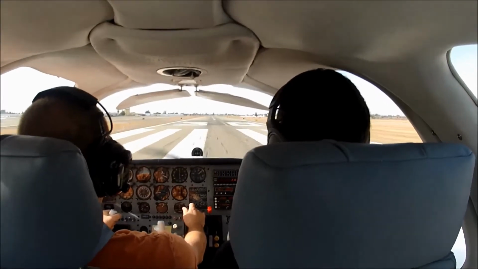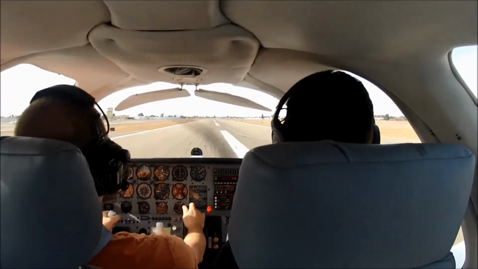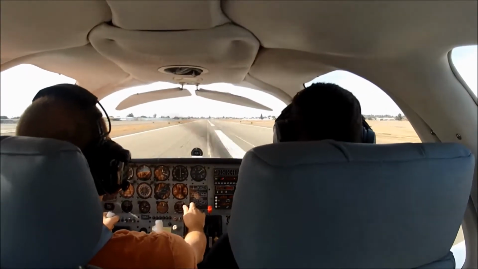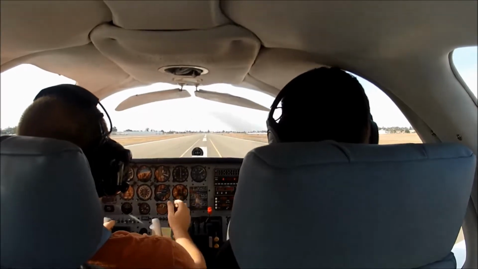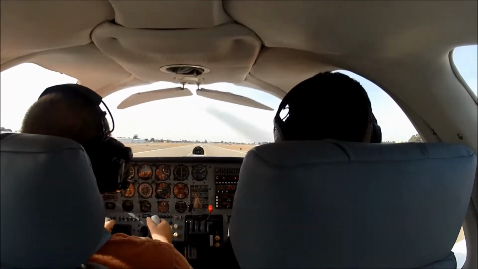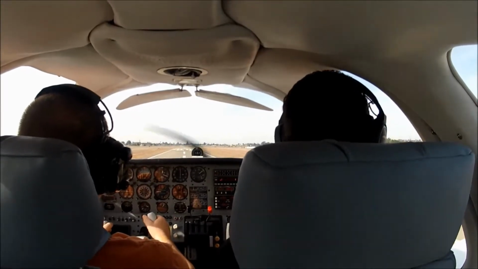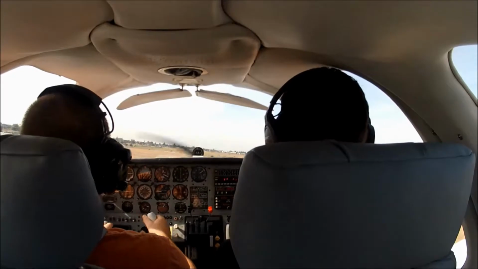Looking good, excellent. Looking at the airspeed, it's alive, and then once we get to 60 knots, start a nice gentle pullback on the controls. It's already starting to come up. There it is, and now I start pulling back. Okay. Beautiful. Pull back a little bit more, there we go. Nice job.